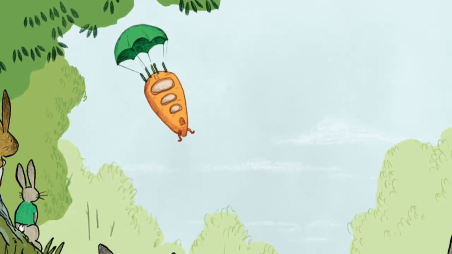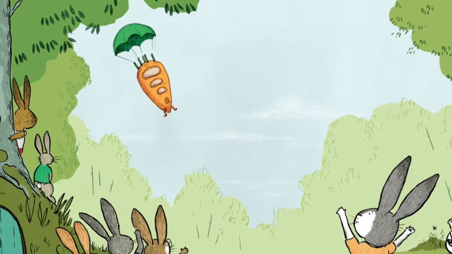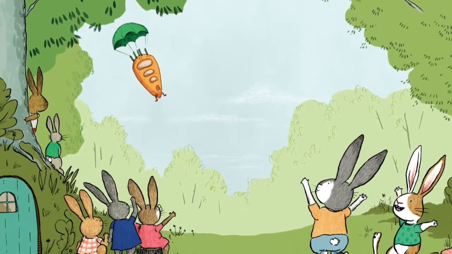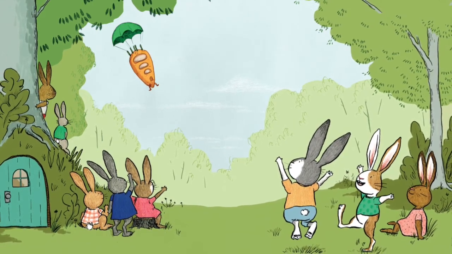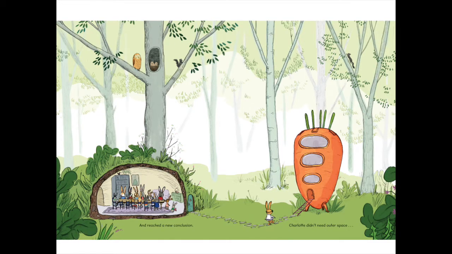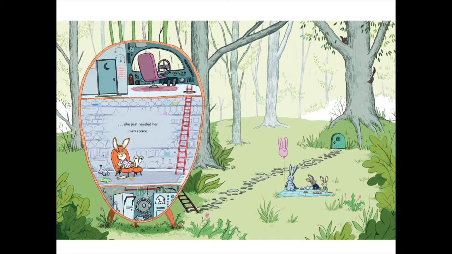Oh, readers, look, she's coming back home. And the rest of her family is so excited to have her back. Look at their faces. And reached a new conclusion. Charlotte didn't need outer space. She just needed her own space.